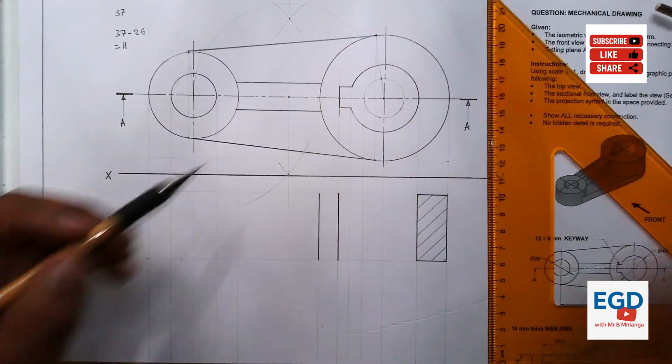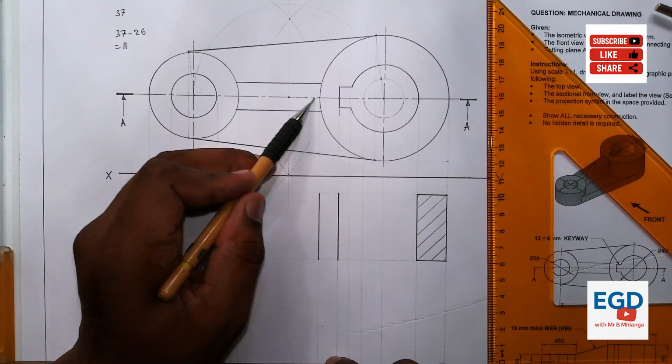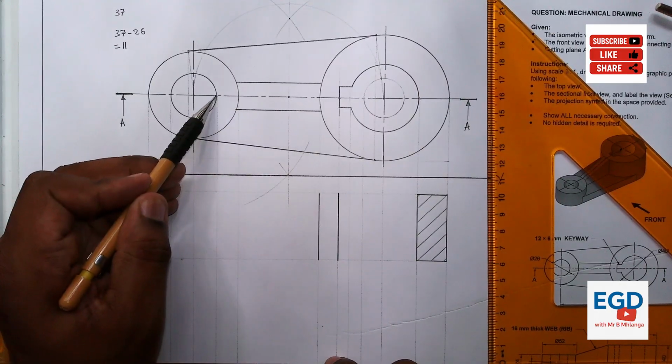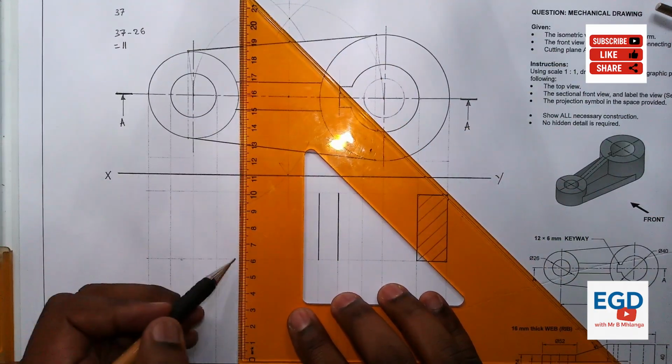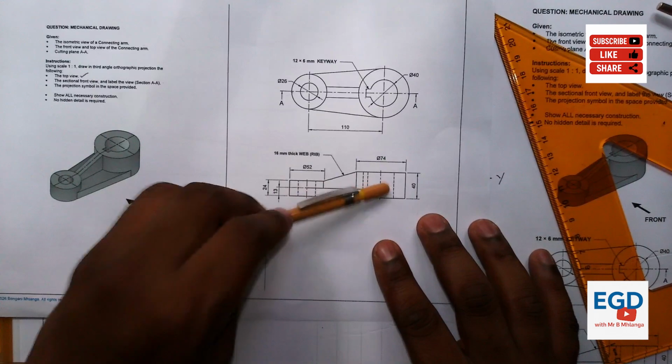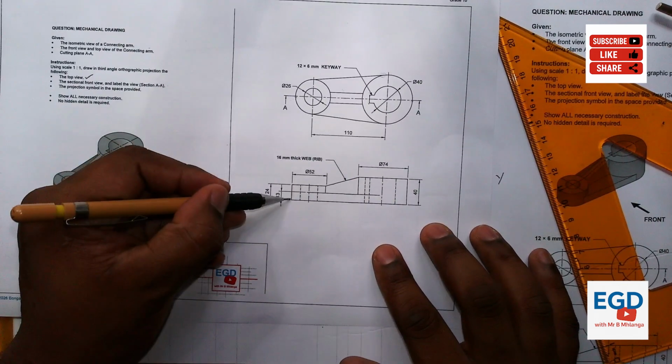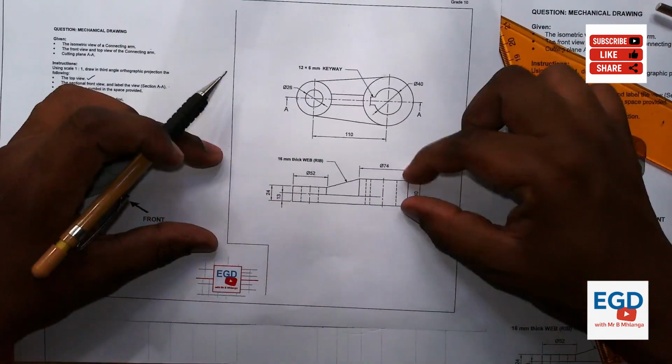And then we are also cutting something here up to there, but I'll have to draw that in. But remember, if you look at the front view, this part is lower than that part, right?